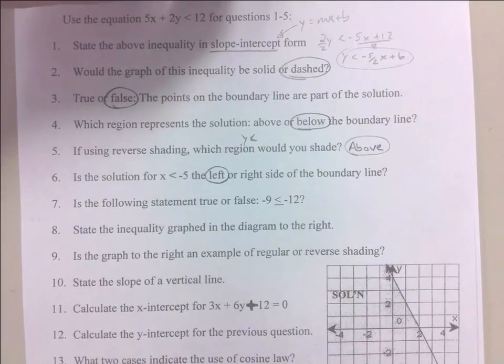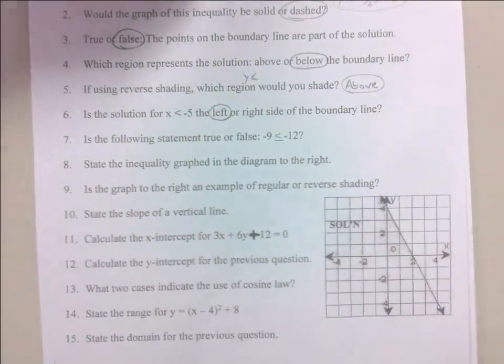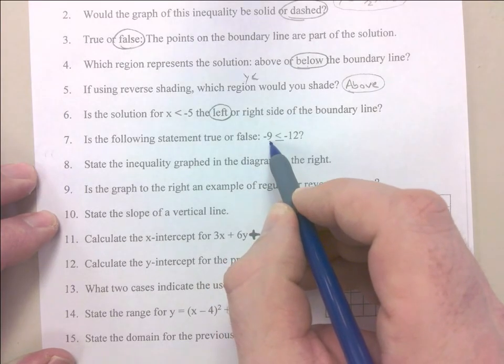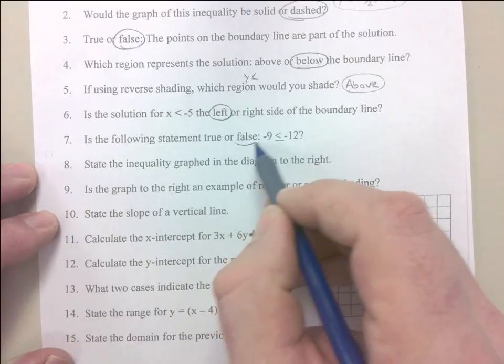Is the following statement true or false? That is actually a false statement. Negative 9 is not less than or equal to negative 12. Okay.